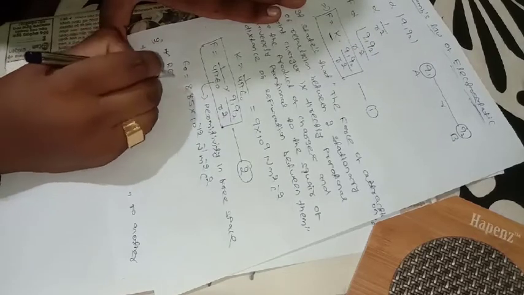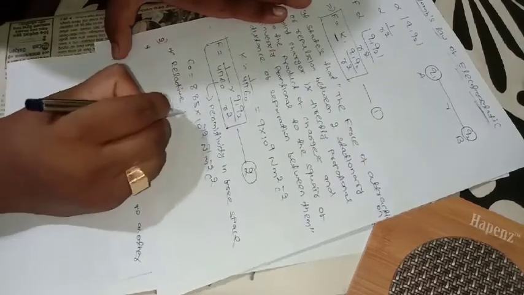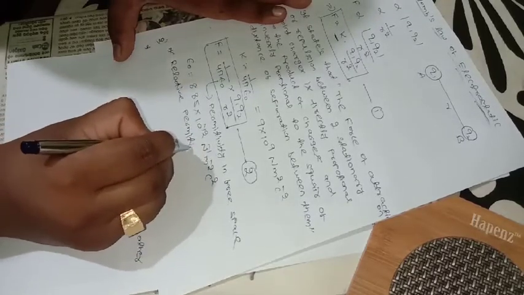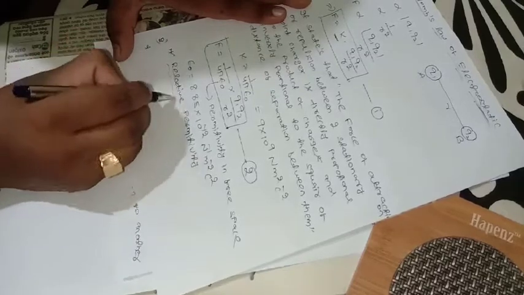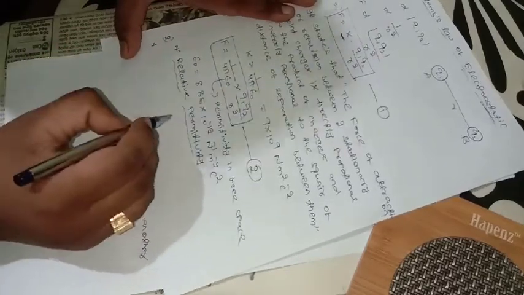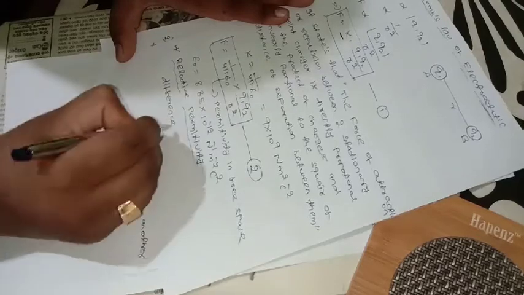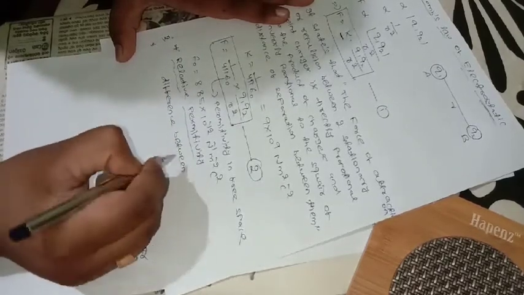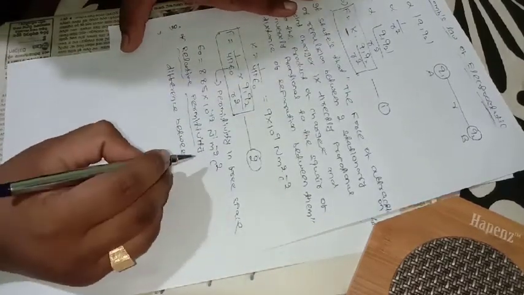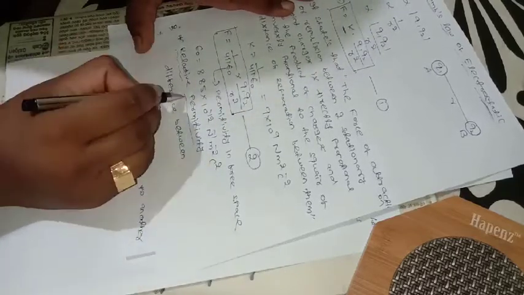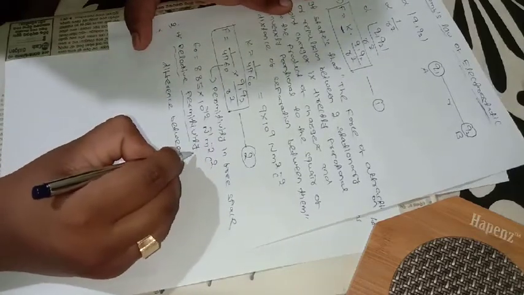So what is next? What is relative permittivity? This is very important. Relative permittivity means the difference between two media, or you can say permittivity of medium.